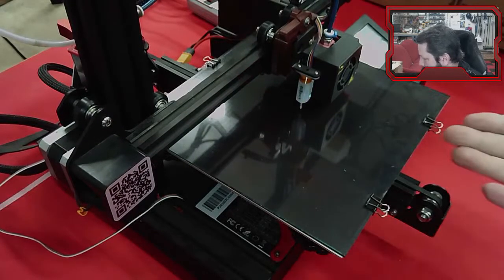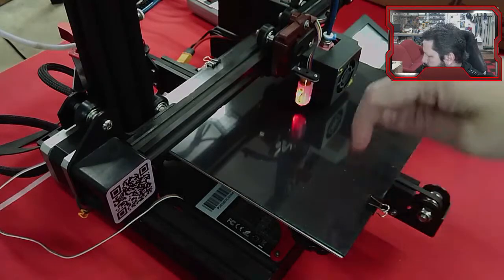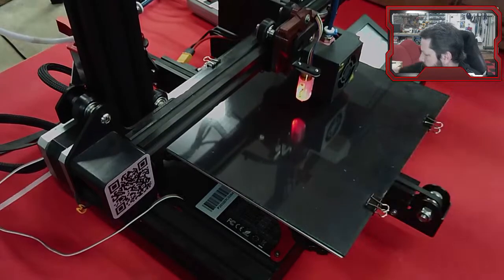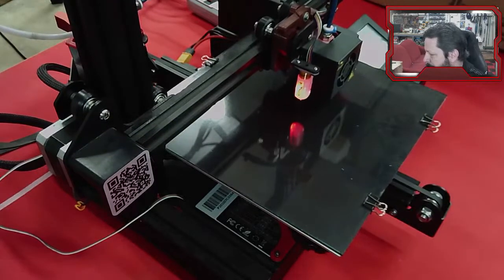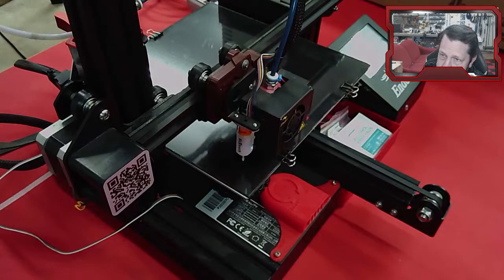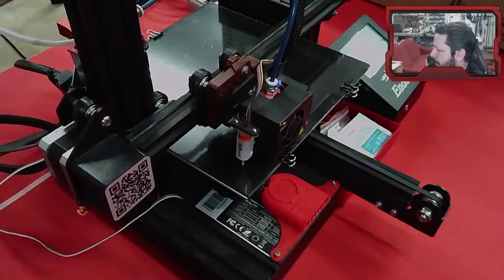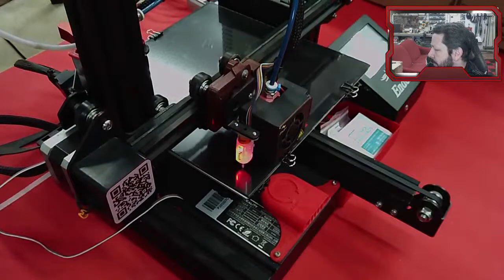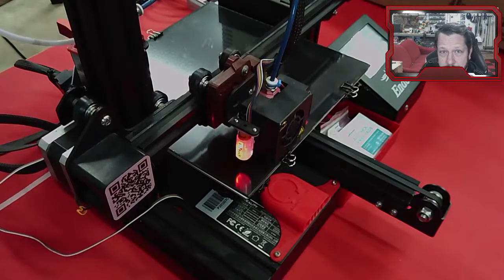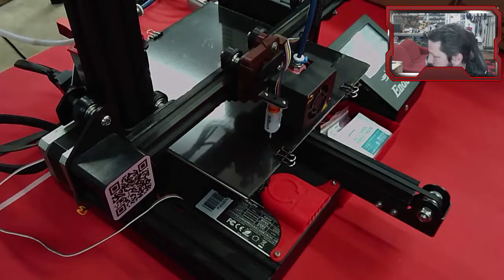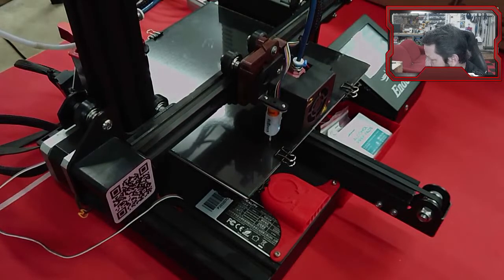And since this one does have automatic bed leveling, it's going to come and probe. I think I have it set up to do a 4x4 grid. I've got it going pretty slow, so you can speed this up a little bit, but then you lose a little bit of accuracy. Obviously, if you're going faster, you're not going to measure quite as accurately. So I've got it going pretty slow.